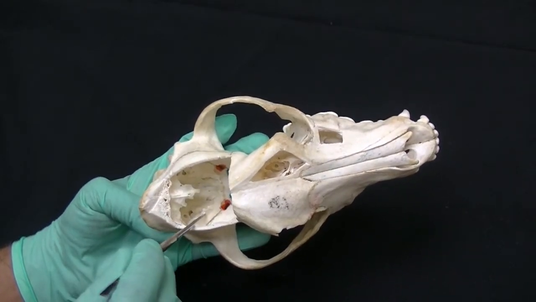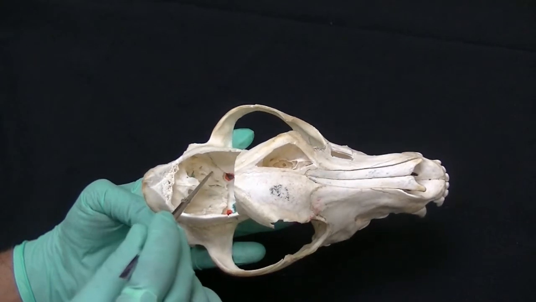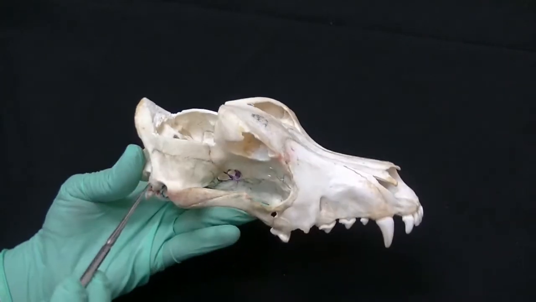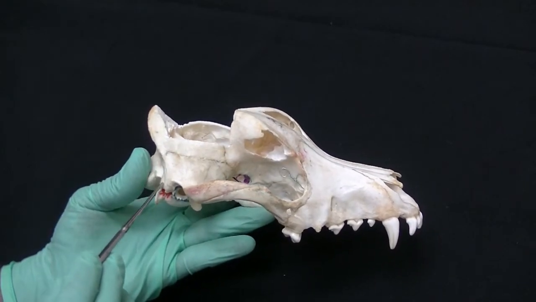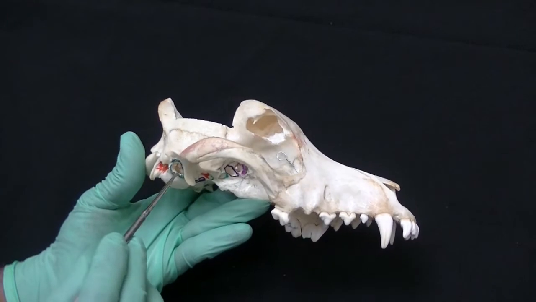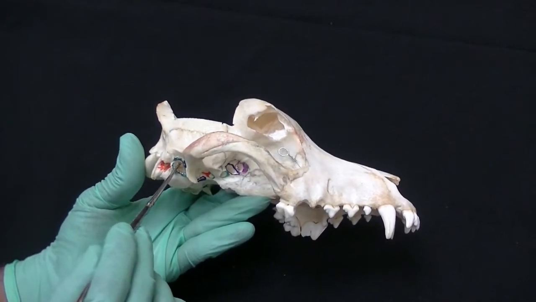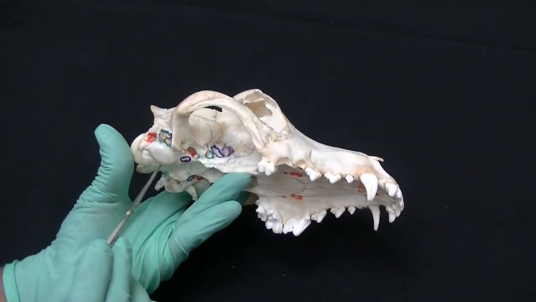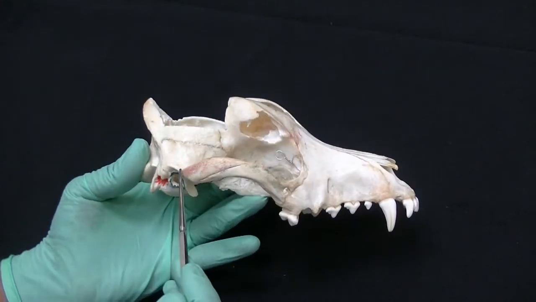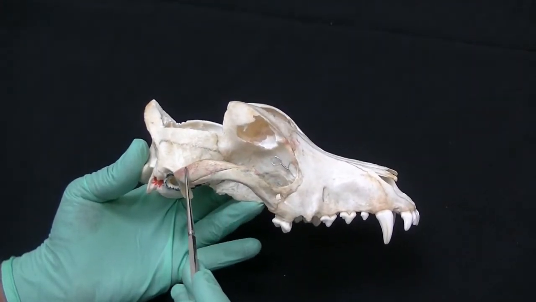The one on this side as well as on the other side, that is the petrosal part of the temporal bone. While from outside, what we see is the squamous part of the temporal bone with the external acoustic meatus, the tympanic bulla, the mandibular fossa, and the zygomatic process.